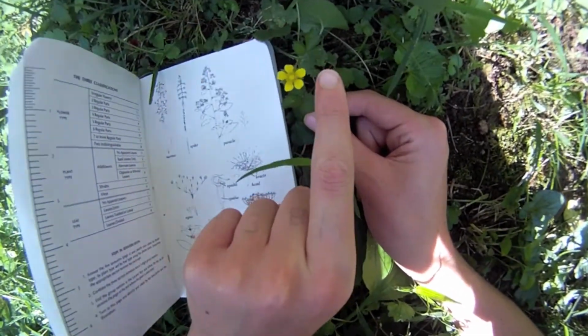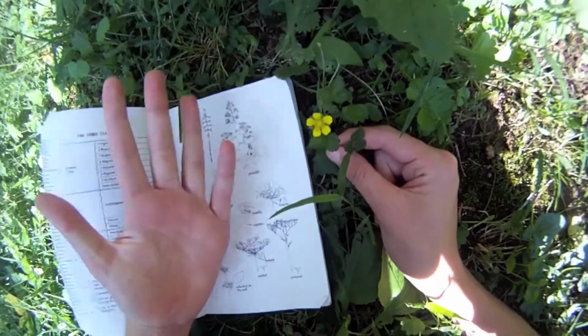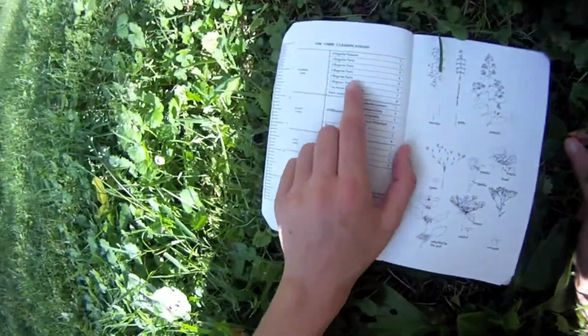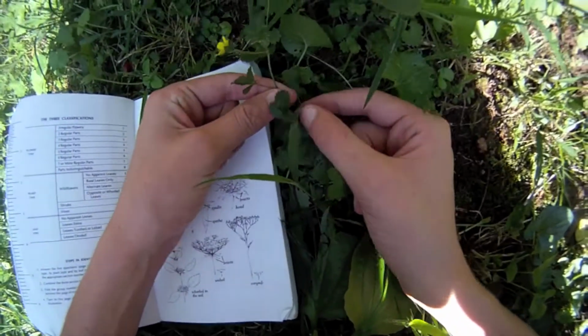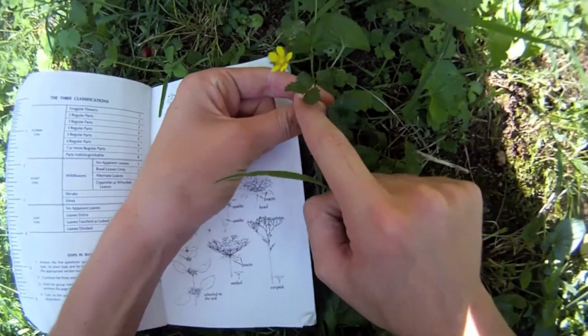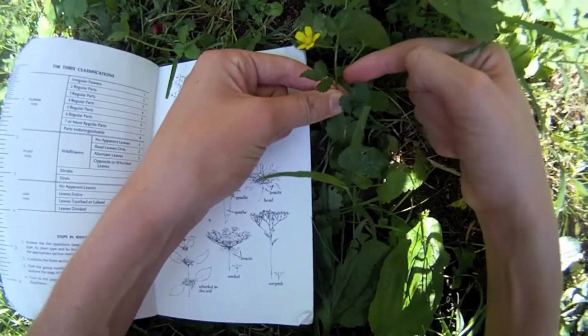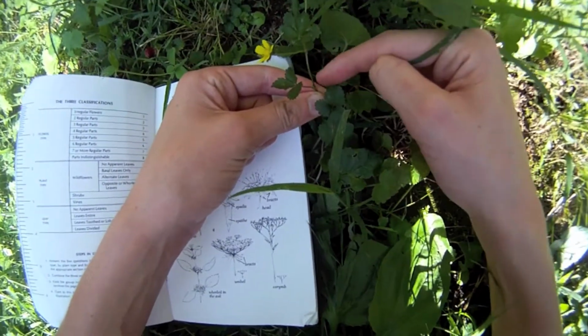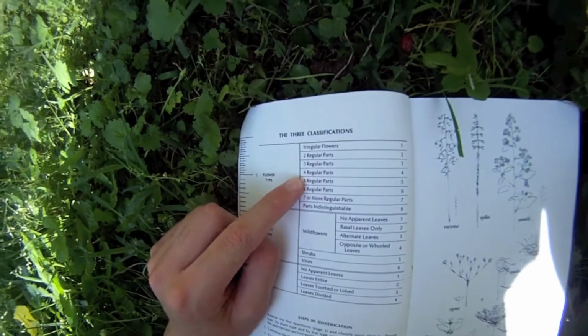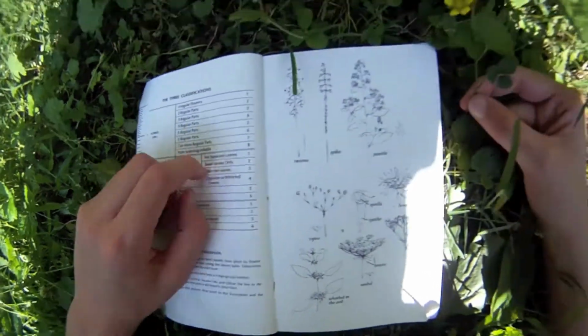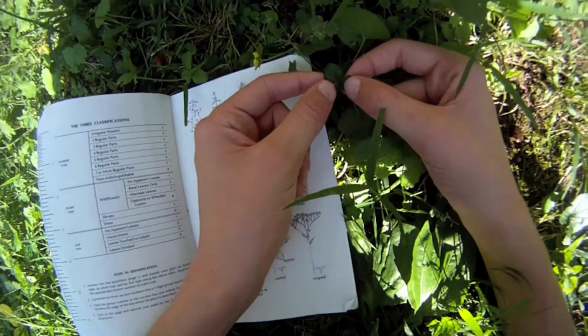We see this flower has 5 regular parts, so we can say the first number in our classification code is 5. Then we must find out if the flower has no leaves, basal leaves only, alternate leaves, or opposite or whorled leaves. We see this flower has alternate leaves because they alternate up along the stem. So we can say the next number in our classification code is 3.